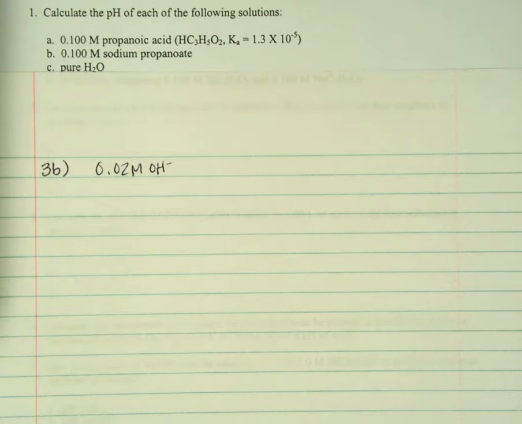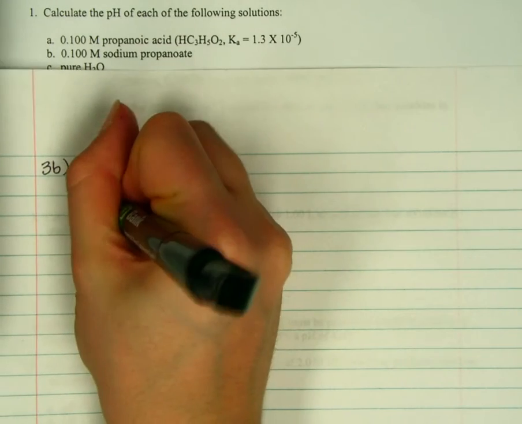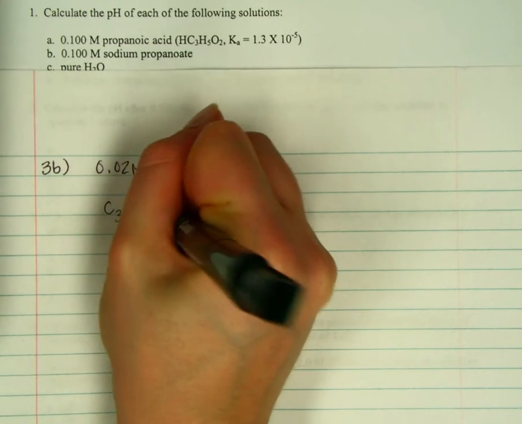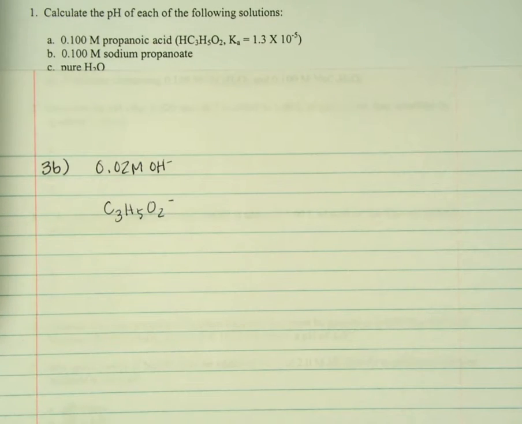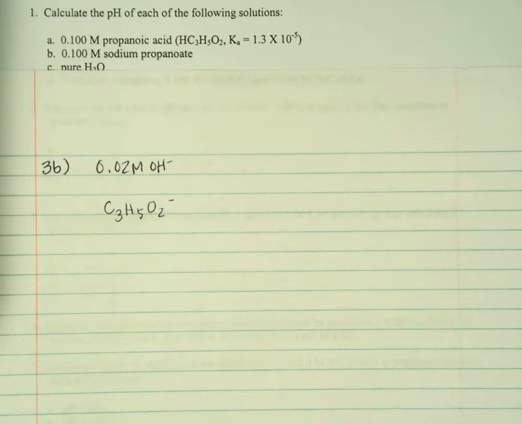which tells me that I have 0.1 molar sodium propanoate, which I know is a base. It is C3H5O2 minus. Now, here's the thing. Because this is a base and OH minus is a base, I'm going to have a common ion problem because I'm going to make OH minus in two different areas, but ultimately I'm not going to have a chemical reaction. So I'm really just looking at equilibrium. That's kind of a summary point. If I have two bases together, I'm looking at equilibrium.